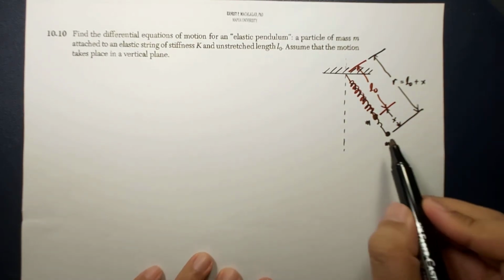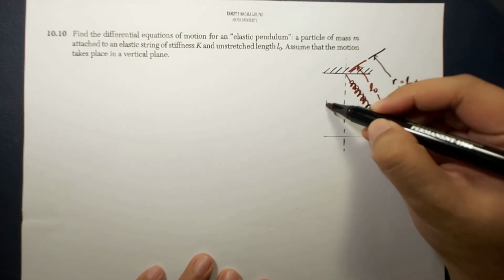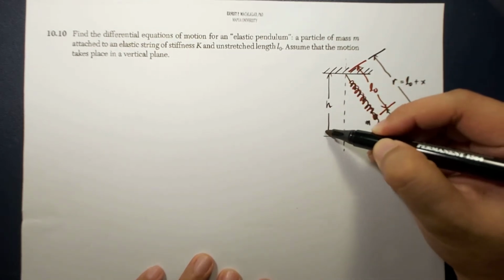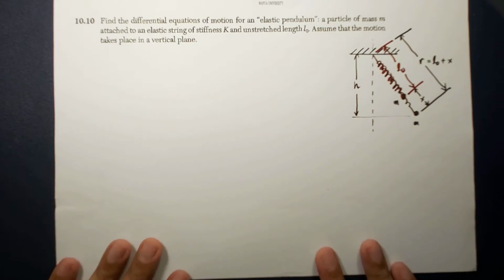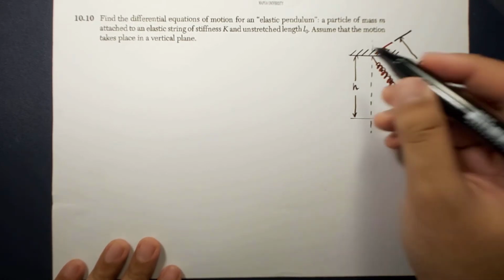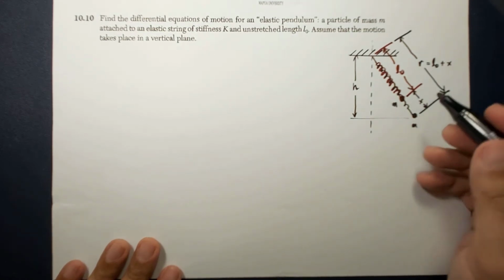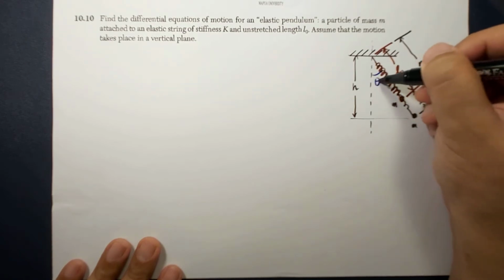At this point, you can also determine our h or y if you want. Now this is our figure. So now we can determine the Lagrangian by knowing the kinetic energy. Just like in a simple pendulum, we can express the motion of this particle in a polar coordinate system defined by this direction, called r and theta.